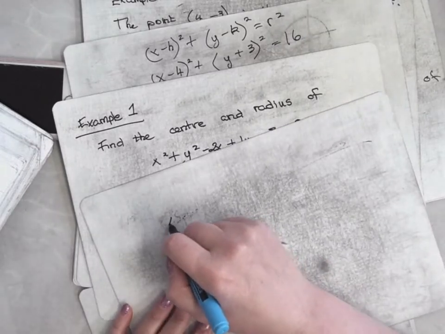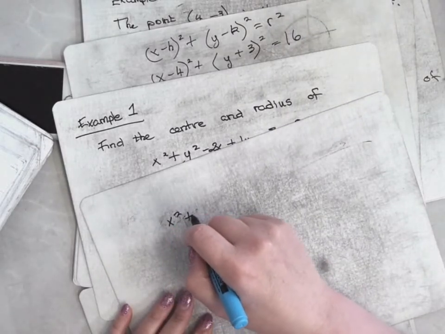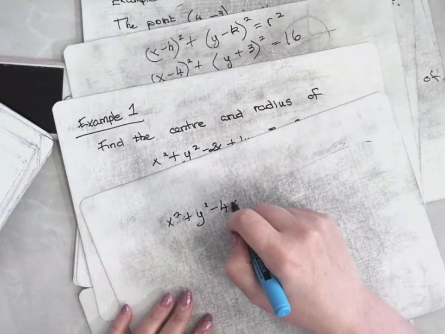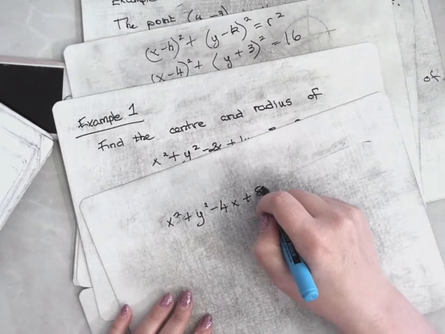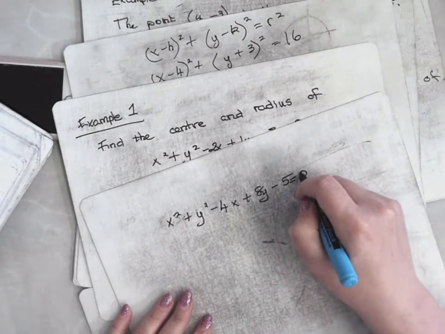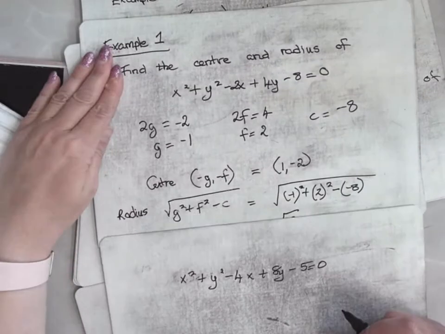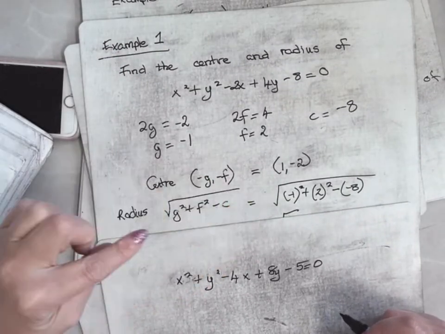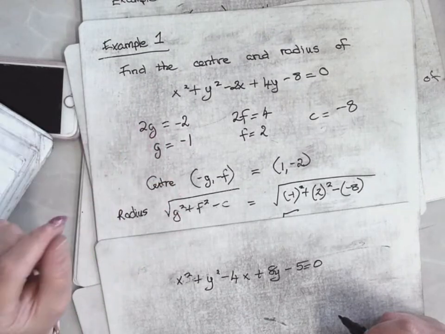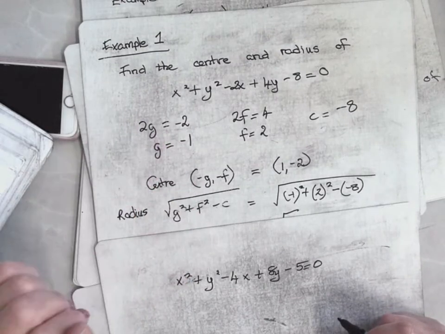Write me down x squared plus y squared minus 4x plus 8y minus 5 equals 0. Write me down the centre and radius. So the centre is minus g, minus f, and the radius is the square root of g squared plus f squared minus c. I'm just showing you that example so you have the formulas.